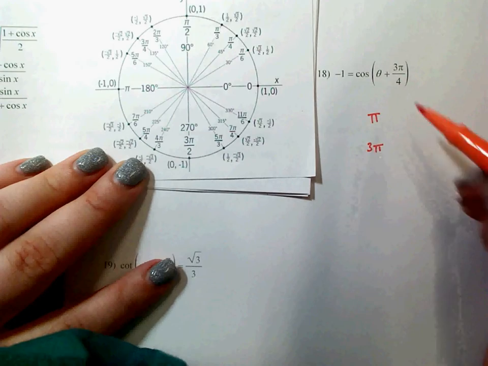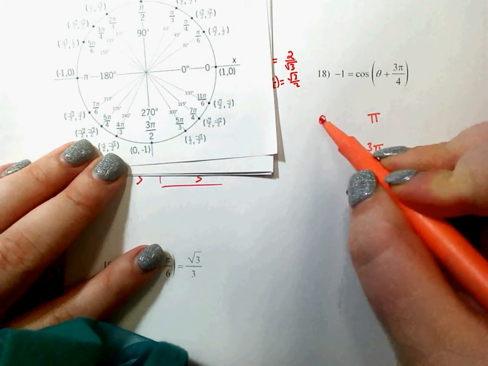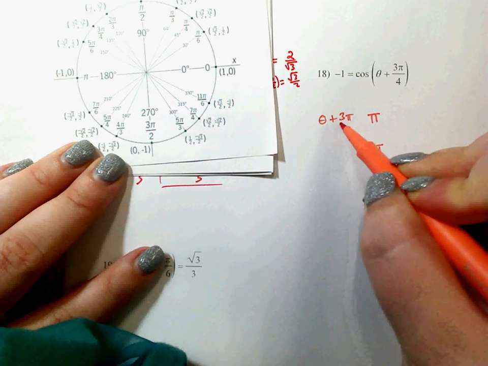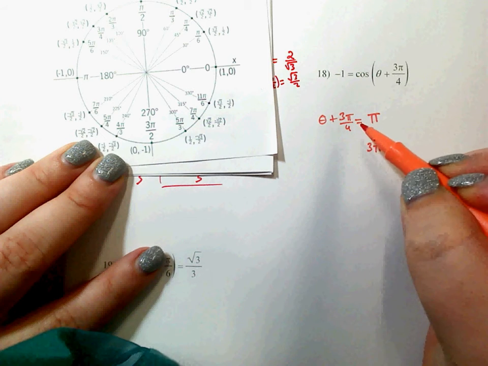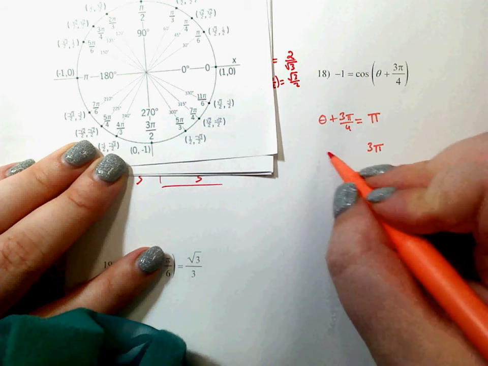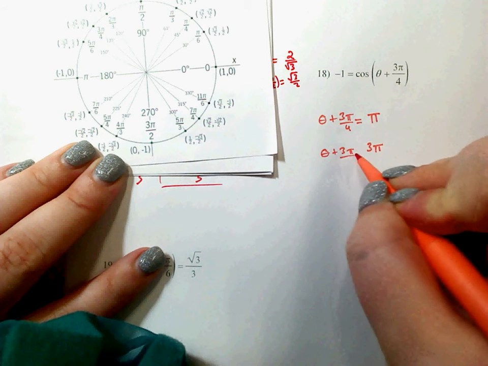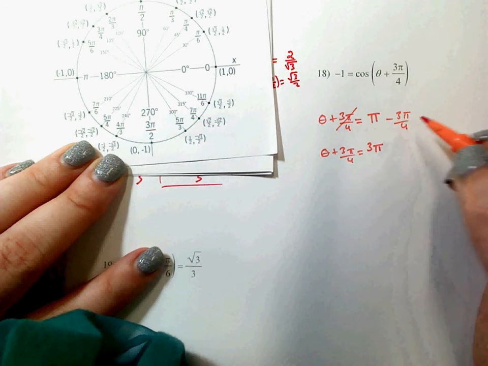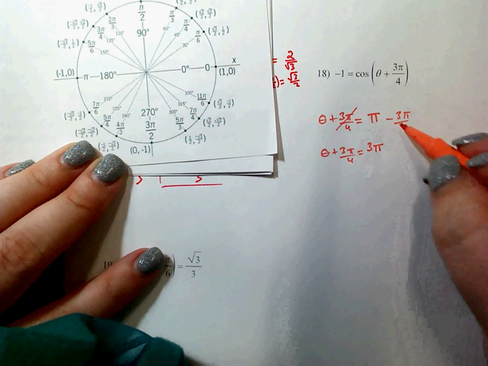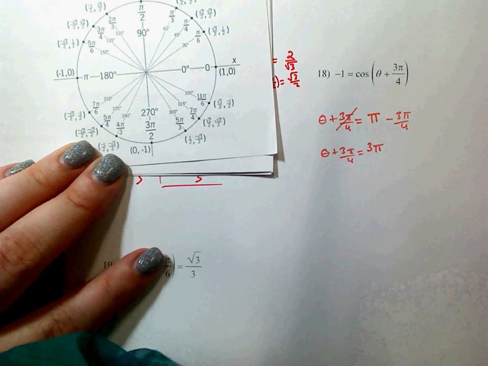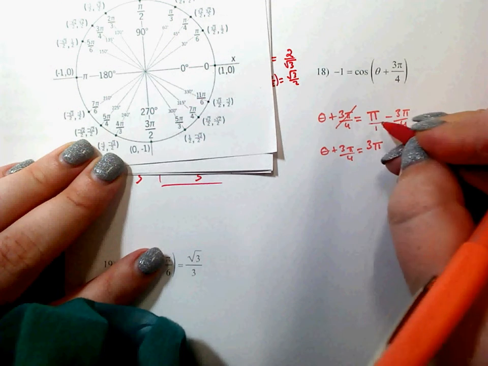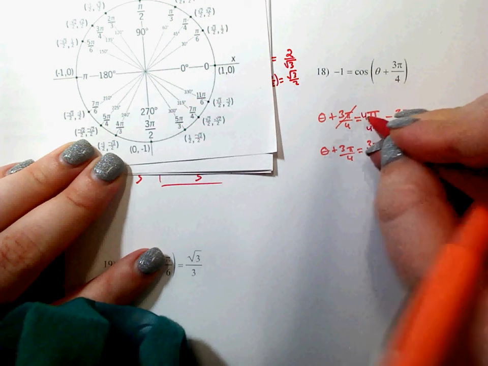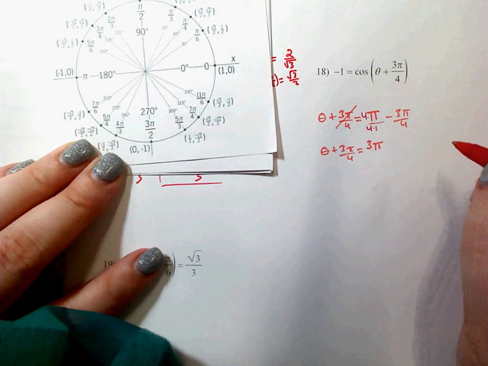So if I set that equal to theta plus 3 pi over 4, and I subtract 3 pi over 4, then this becomes over 1, and if you want to find a common denominator, you multiply by 4. So 4/4 minus 3/4 is 1/4, so my answer right here is 1/4 pi.